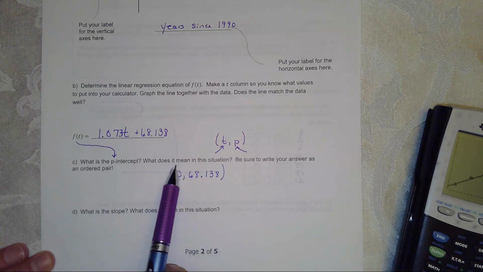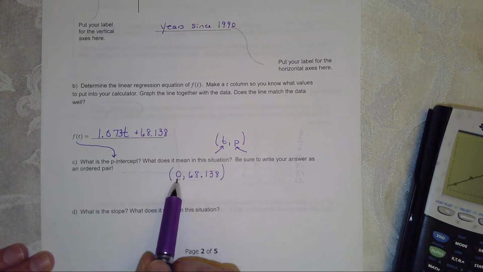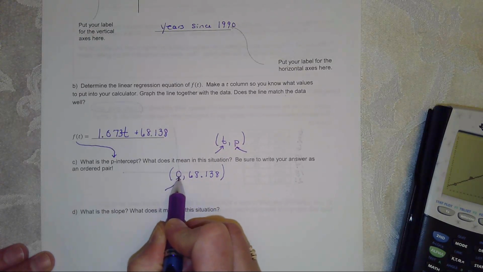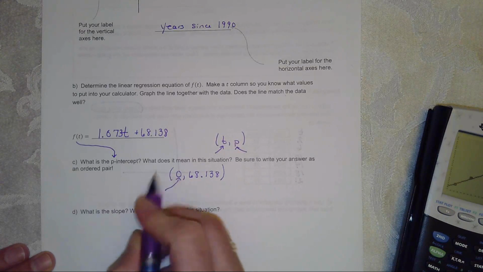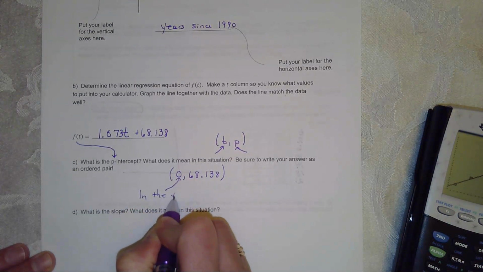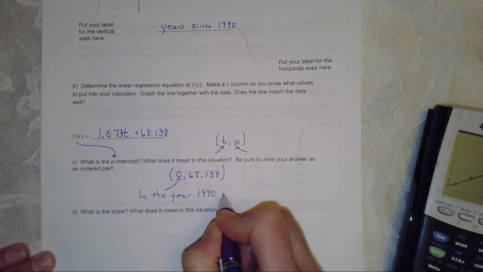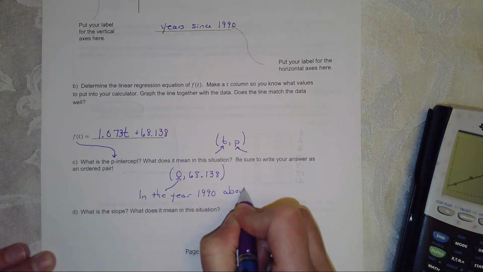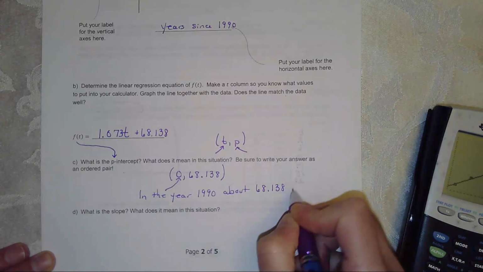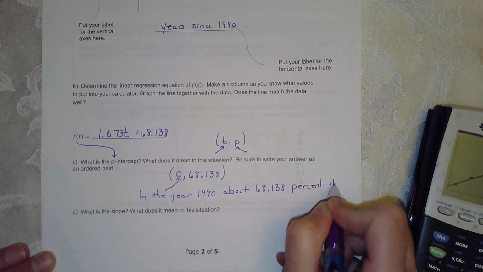And it says, what does this mean in this situation? All right. So if we are 0 years since 1990, so in the year 1990, about 68.138% of Americans wear seatbelts.